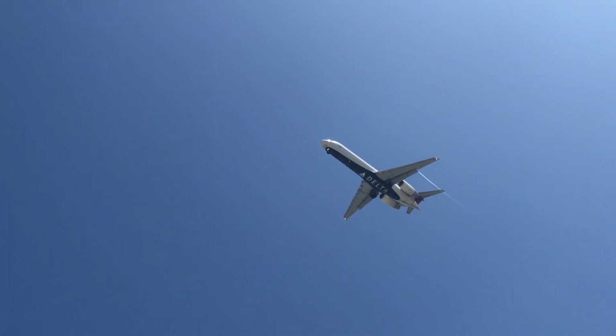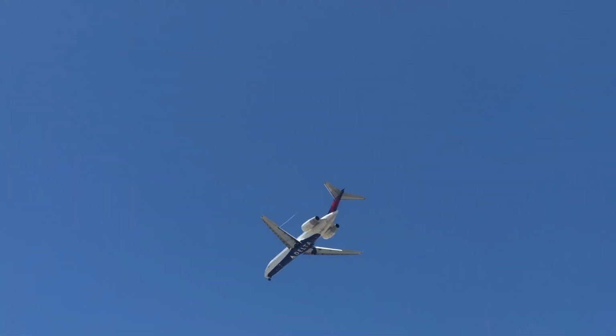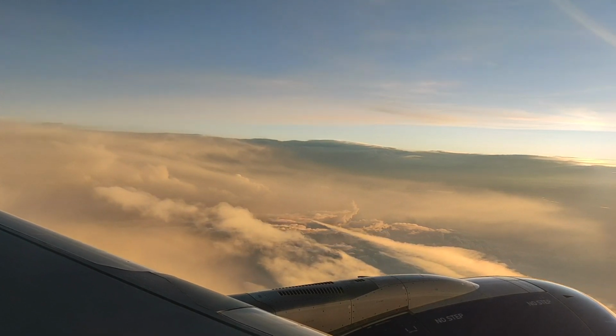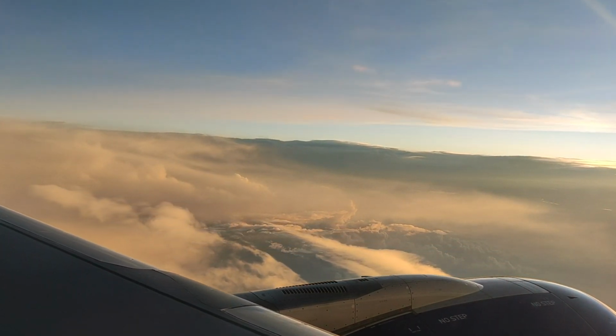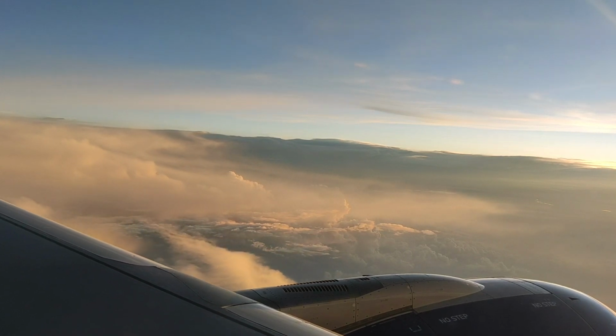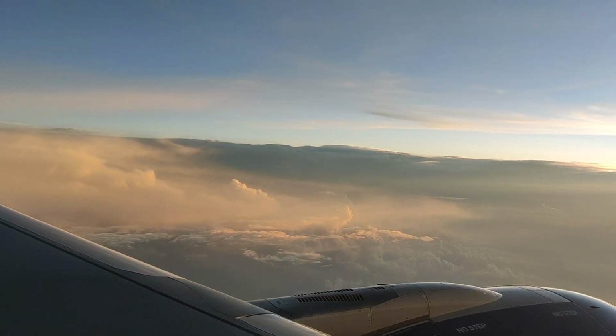Pilots have direct control over lift by adjusting the angle of attack. This is the angle between the wing and the incoming air. Increase the angle, and the wing pushes more air downwards, generating more lift. Decrease it, and less lift is produced. It's a fundamental control that allows pilots to climb, descend, and maintain level flight.